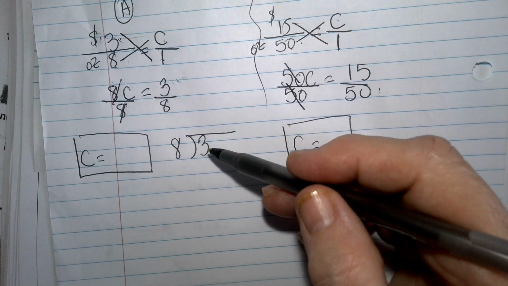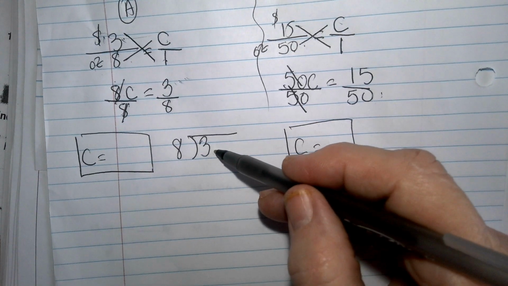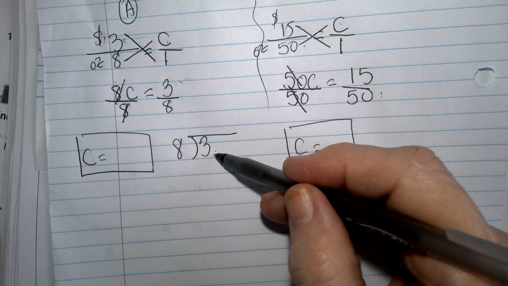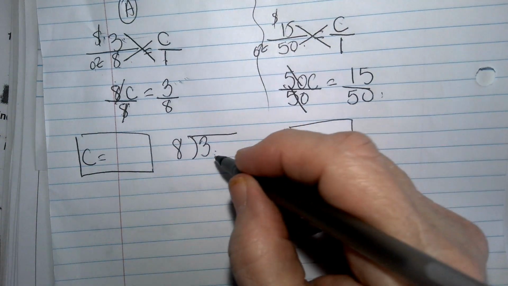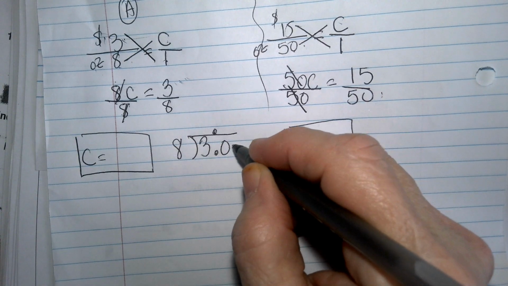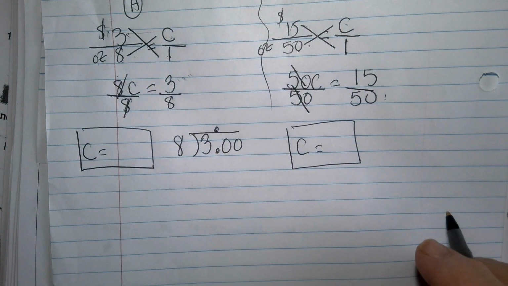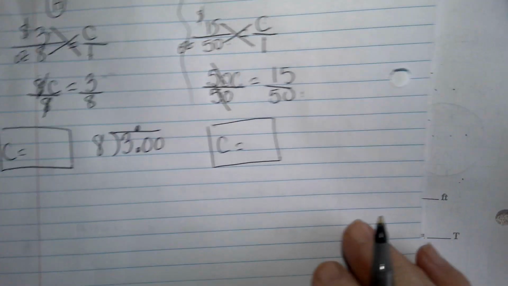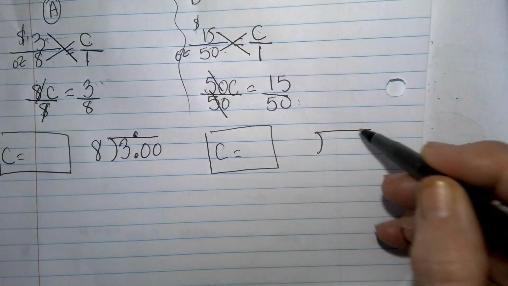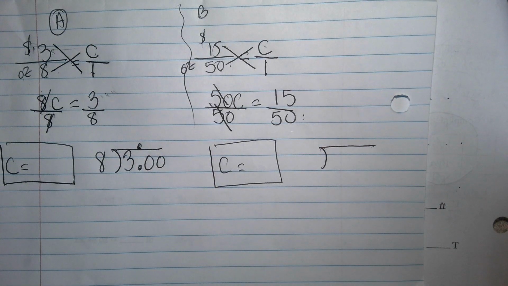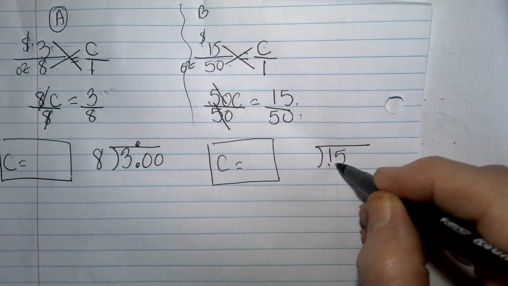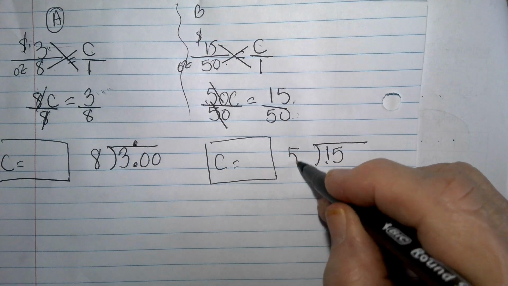Anyway, it doesn't go in, so who knows what I have to put right here? 0. Not just a 0. I have to put a decimal. And then I'm going to make it look like money by putting at least 2 zeros so I can have it go in. So over here, I have to divide also. Who knows of these 2 numbers, which one's going to go on the inside? The 15, Top Gun, he's the pilot, he goes inside. Divided by the 50.